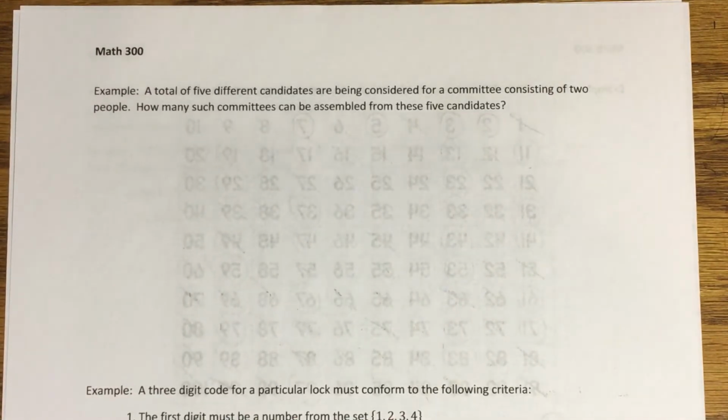Okay, let's move away from the dice example and let's consider something different. In this example, it says that we have a total of 5 different candidates being considered for a committee consisting of 2 people. There's lots and lots of problems in this chapter where we talk about choosing committees. It's kind of a nice counting problem. How many such committees can be assembled from these 5 candidates?